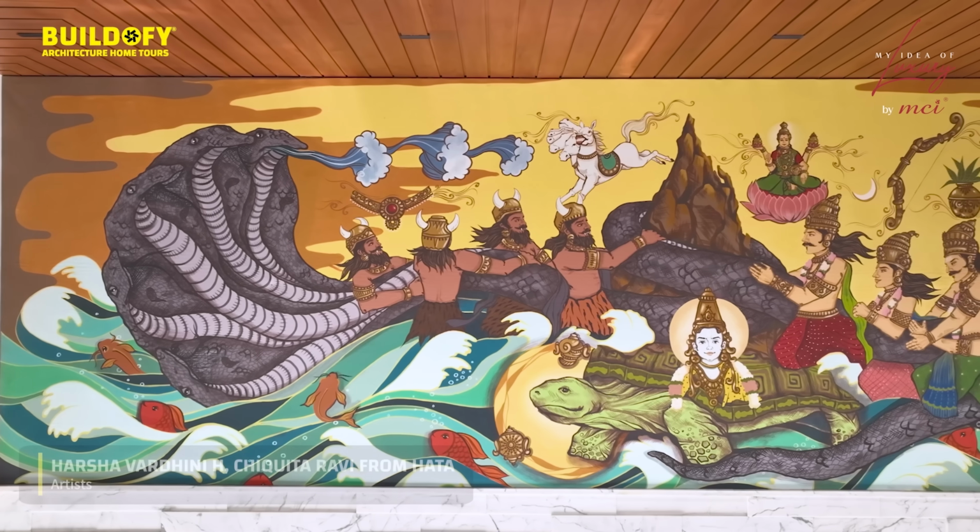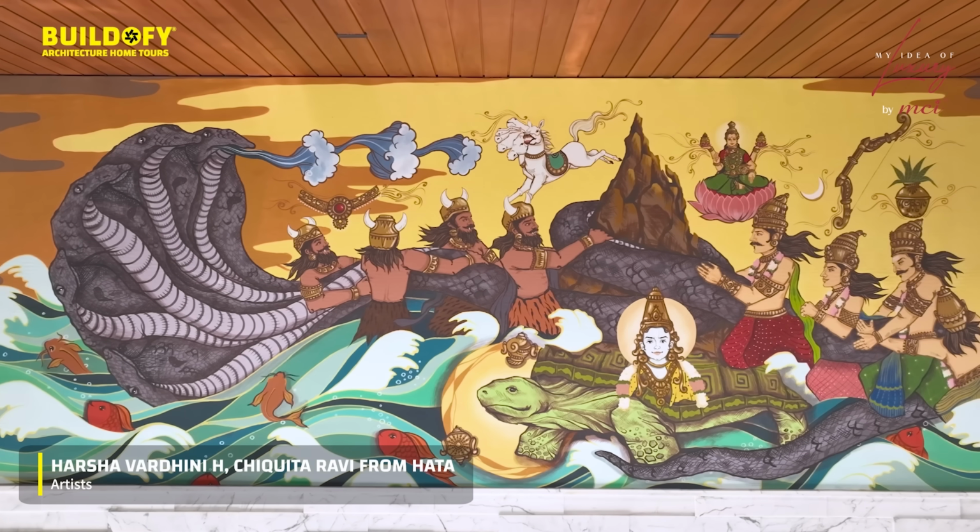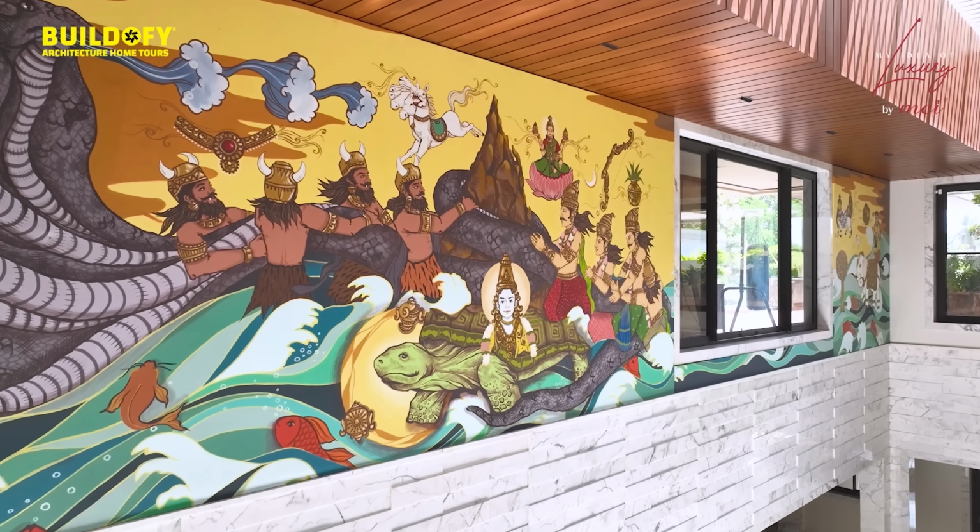And the central courtyard is dominated by the Amrita Manthan scene. This was actually painted by this young artists' collaborative called Hata. 2 girls who did a beautiful job of doing this Amrita Manthan, which is the focus point of the entire house.